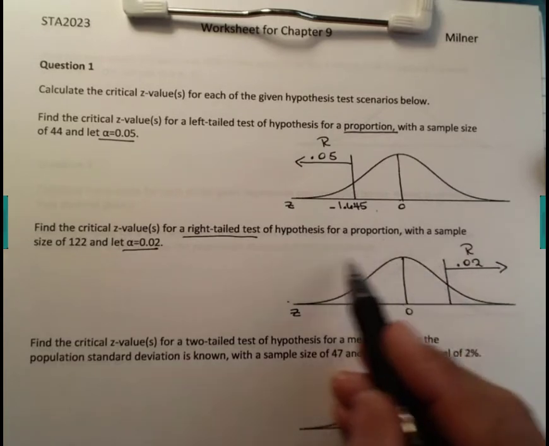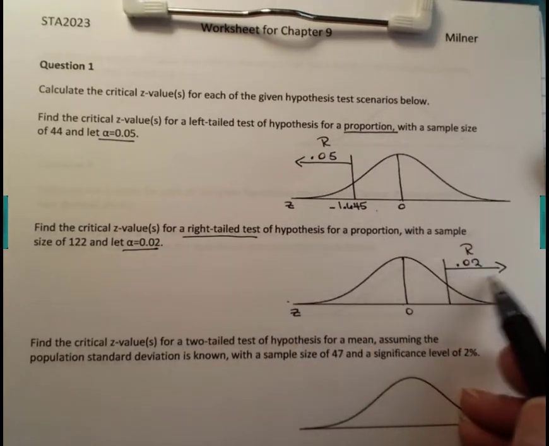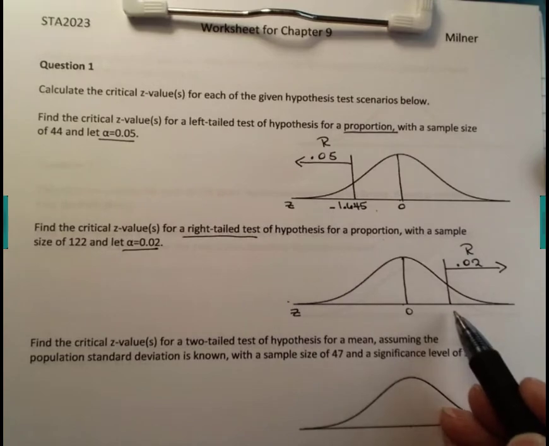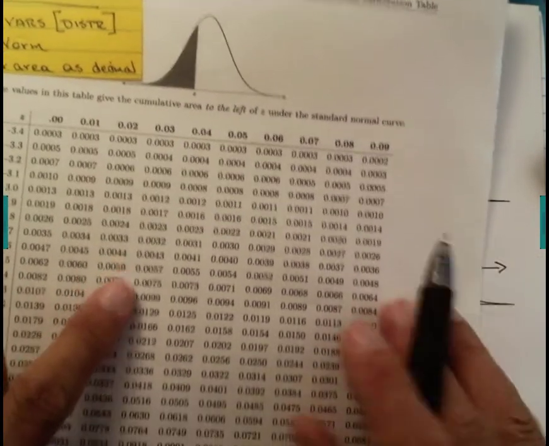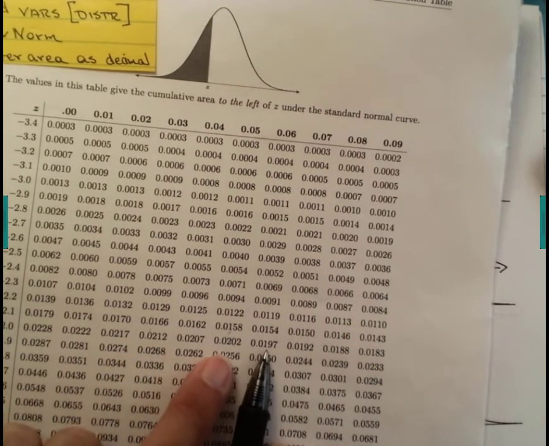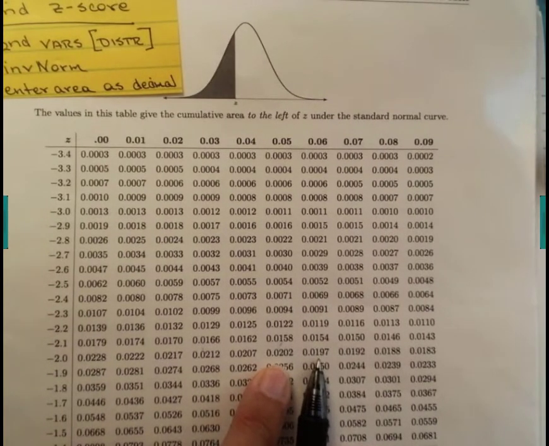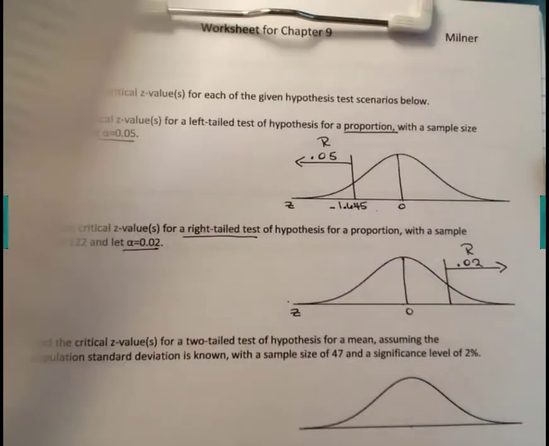We could look up the opposite of it on the positive side if we wanted to, or we could just look it up on the negative side and take the positive Z-score. So that's easier. Let's go 0.02, and when I get to 0.02, I find it's really close to these two numbers. It's right in between them, so I'll go between them again. I'm going to say 2.05, and I'll add another decimal, a 5.